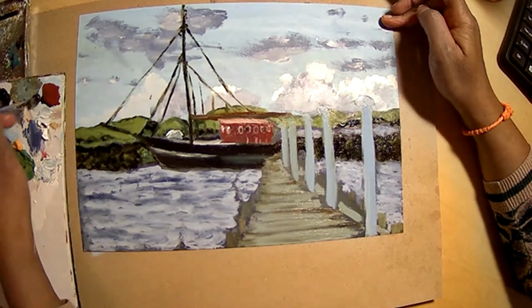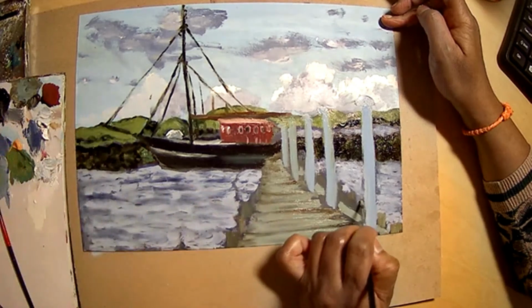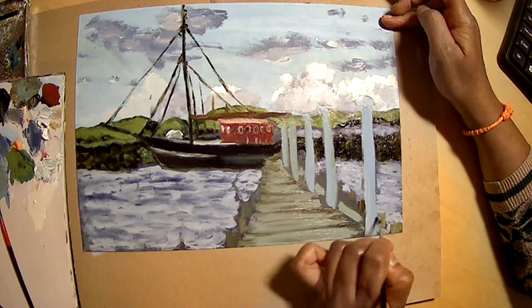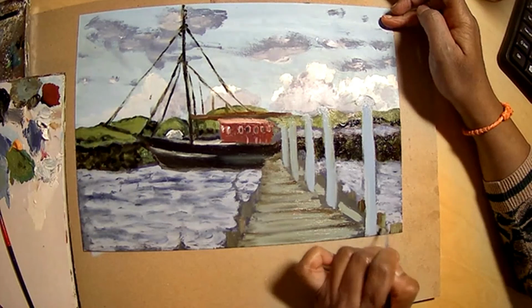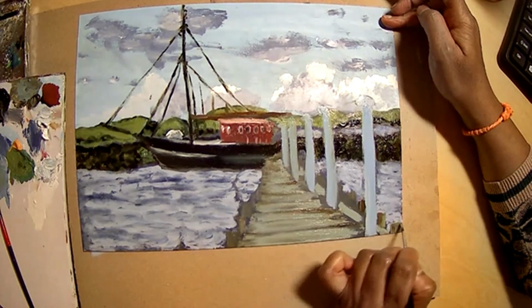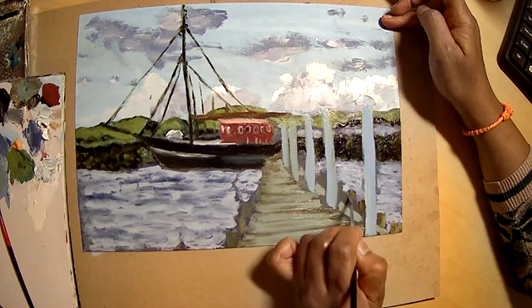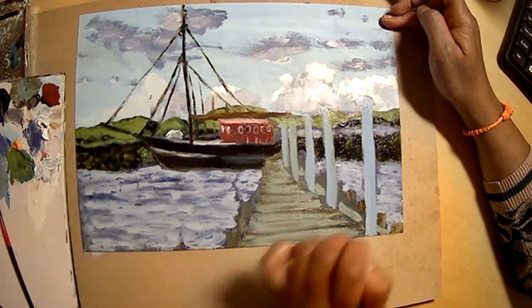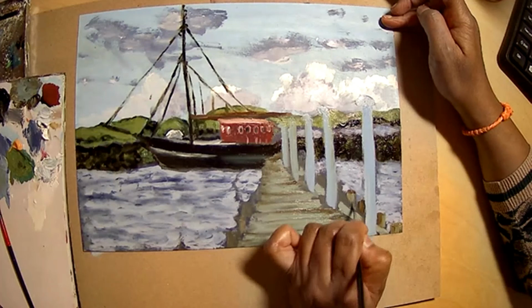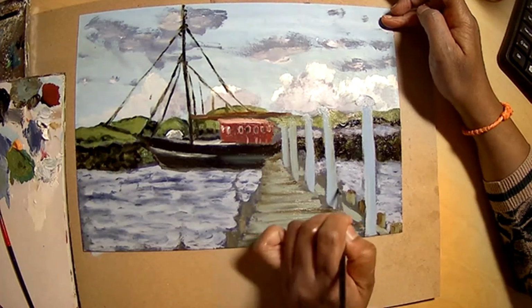But I will give it a highlight as well. Some of them I will let be browny, some of them will have the greeny blue effect. So I'm just trying to give an impact of it.